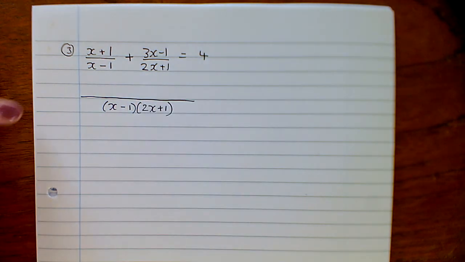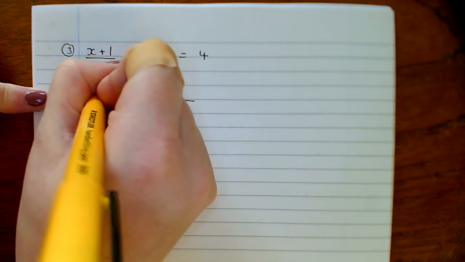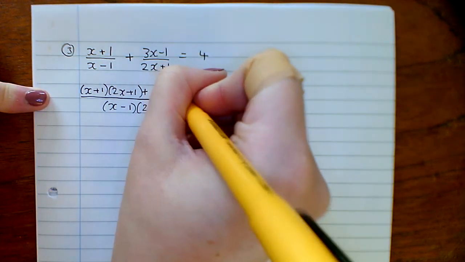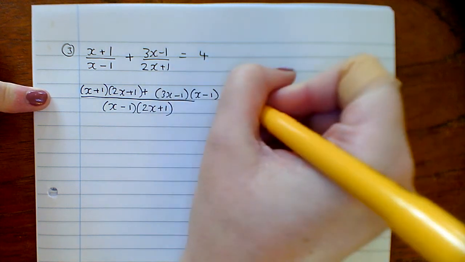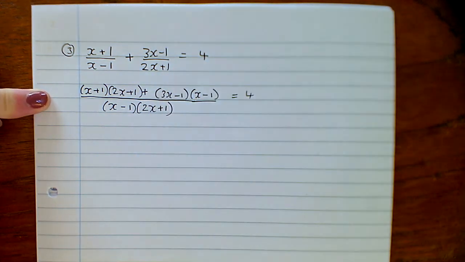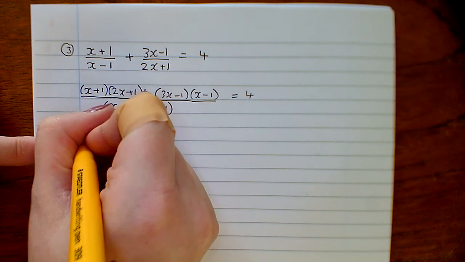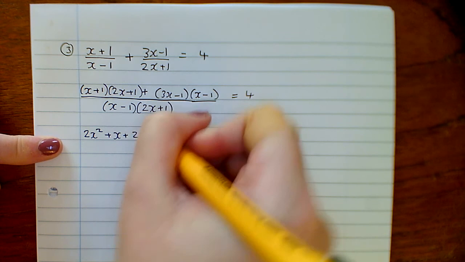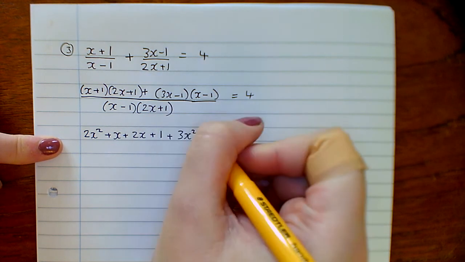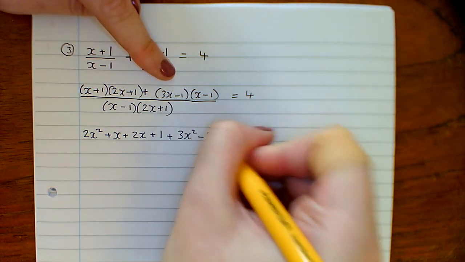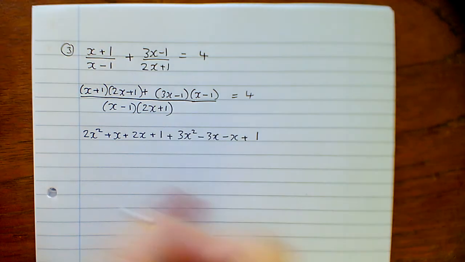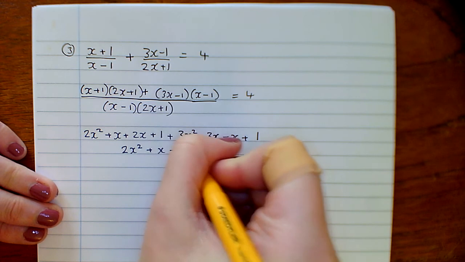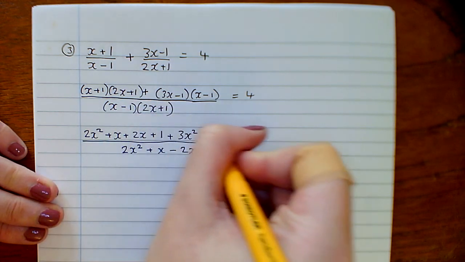x minus 1 upon 2x plus 1. So our top is going to be x plus 1 upon 2x plus 1 plus 3x minus 1 upon x minus 1. And again, our 4 stays where it is. Multiplying out everything then, we get 2x squared plus x plus 2x plus 1 plus 3x squared minus 3x minus x plus 1. And on the bottom, 2x squared plus x minus 2x minus 1.